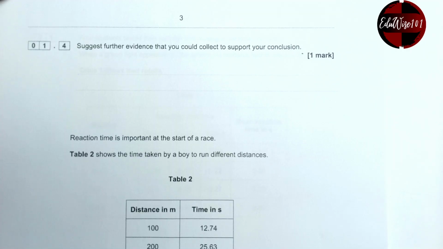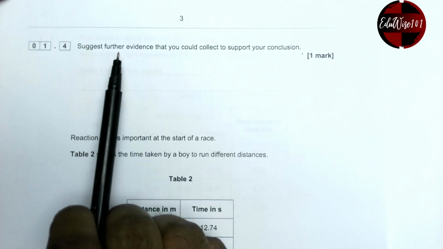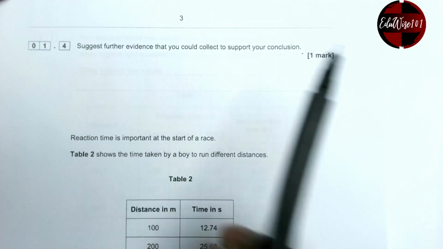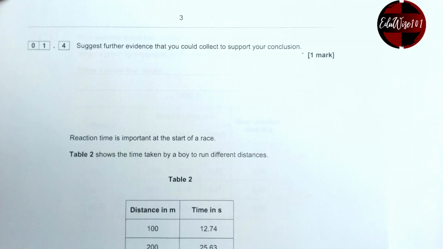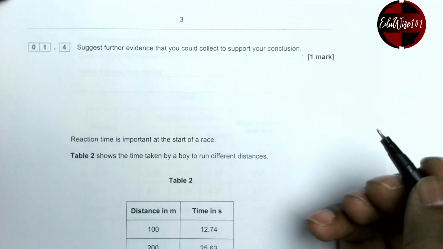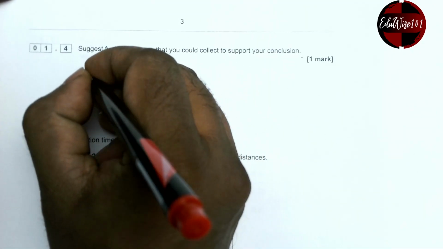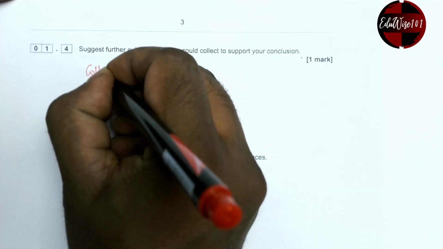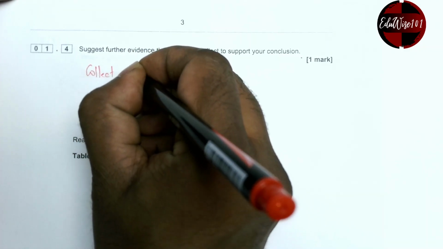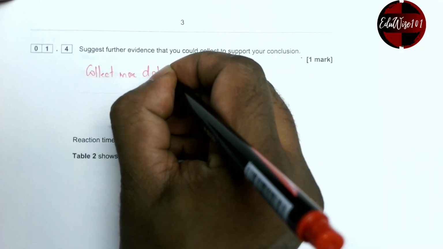Question 1.4. Suggest further evidence that could be collected to support your conclusion. So what can you do to support your conclusion? Right? We could collect more data, right?